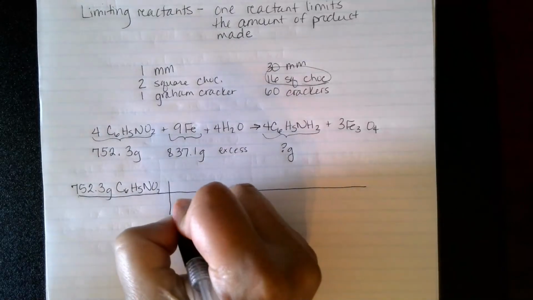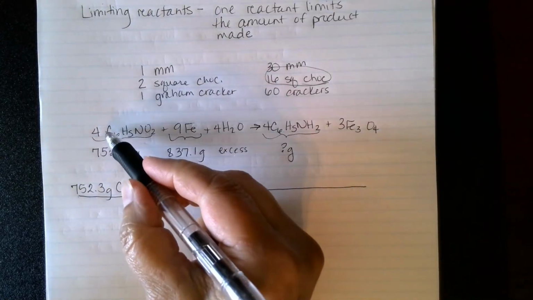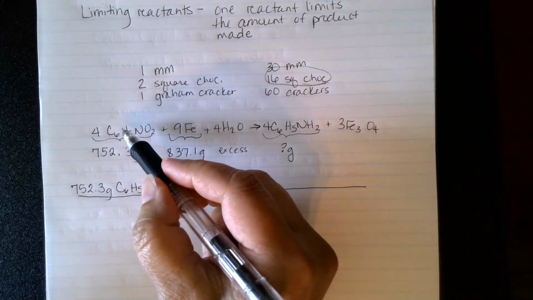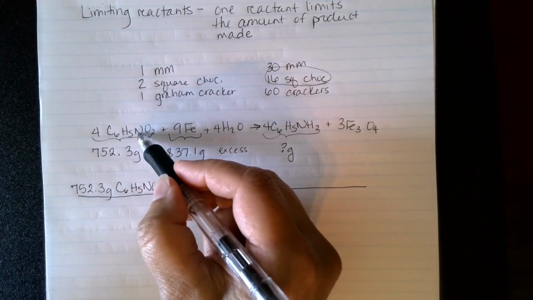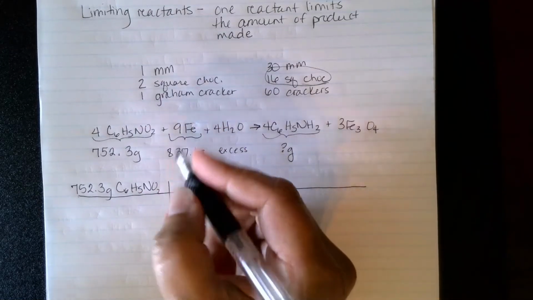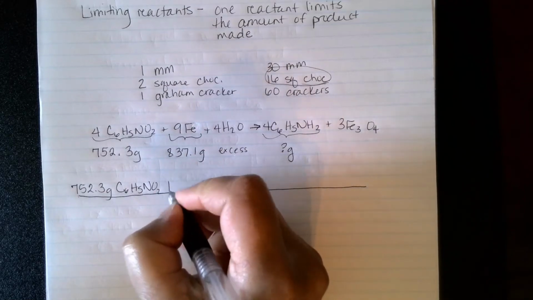Okay, now I didn't write it out this time, but I took 6 carbons, 5 hydrogens, 1 nitrogen, and 2 oxygens from the periodic table, and I added up their masses.